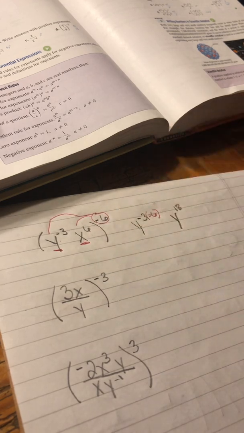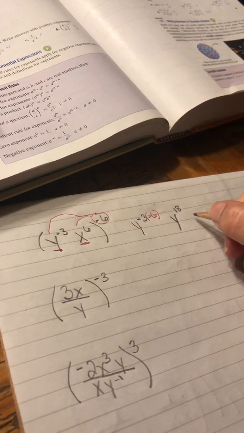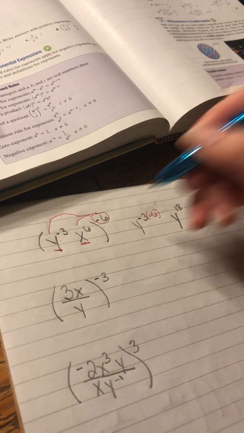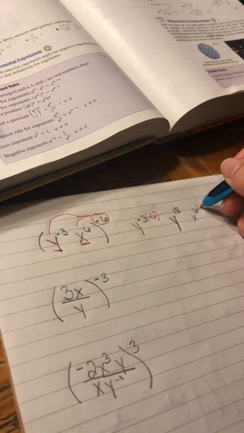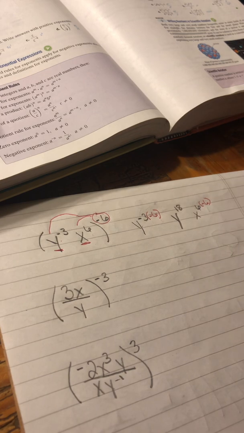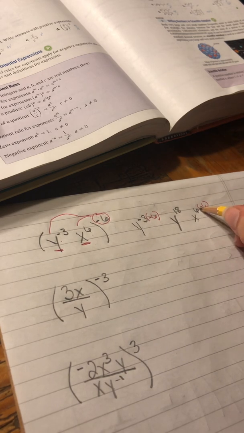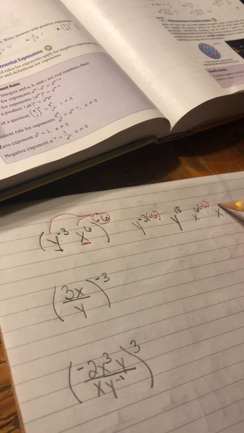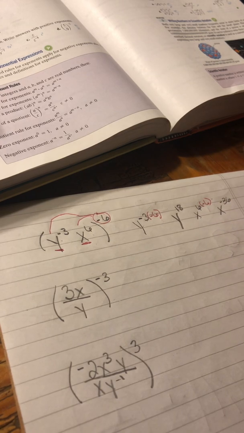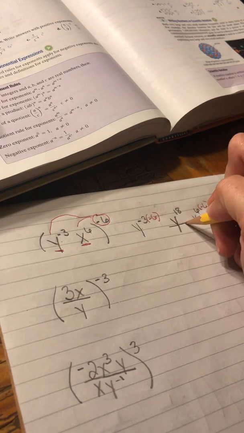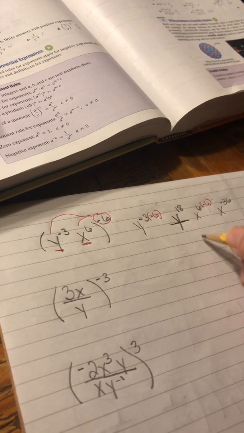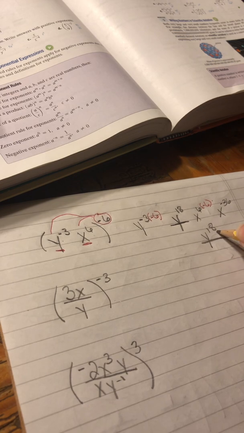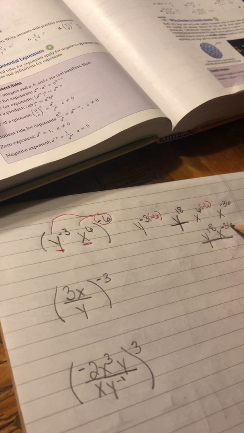Well, this is x to the 6th. So we bring this x to the 6th over, but then we have to distribute this negative exponent to him, and he gets a negative 6 as well. And so we have x to the 6 times negative 6, which is a negative 36. So what we now have is y to the 18, let's write this right here, y to the 18 over, or well, at the same place, we have x to the negative 36.